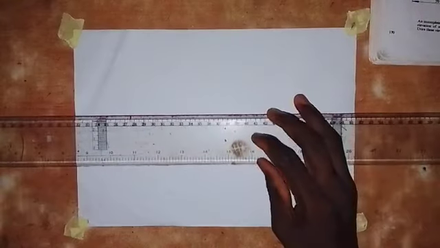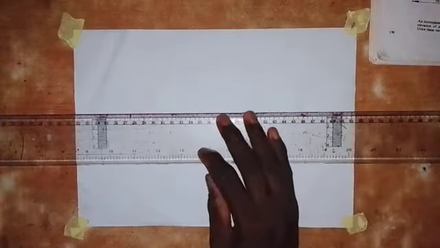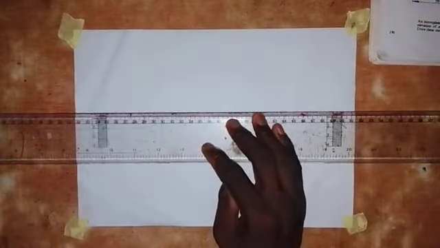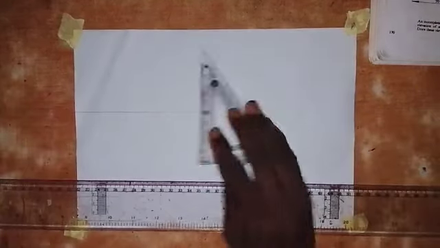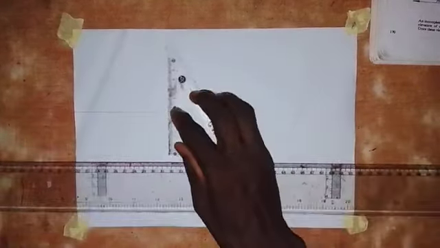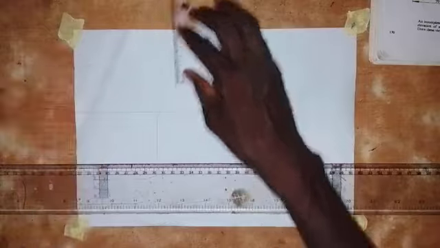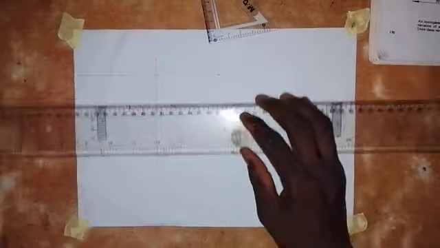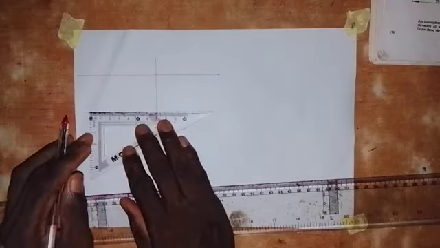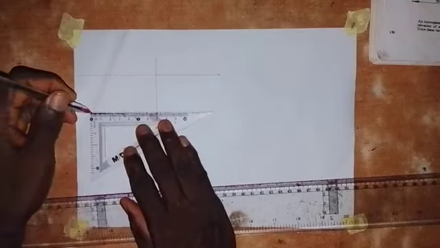We are going to draw a horizontal line here. Then I'm going to draw a vertical line like this. Then I'll take a measurement of 40 millimeters above this horizontal line, and draw a horizontal line like this. Then I'm going to take a measurement of 70 millimeters from this point to the left side for the front elevation.